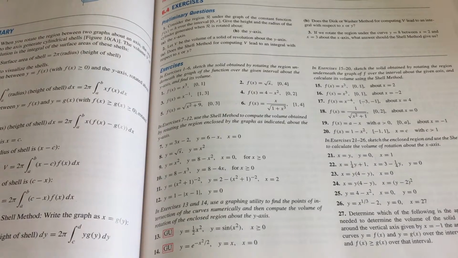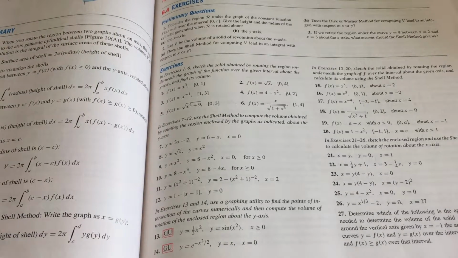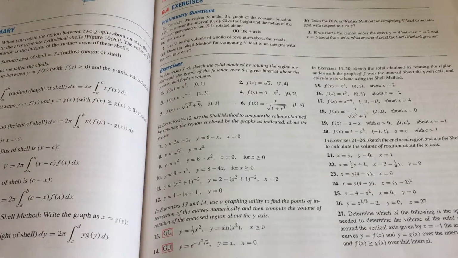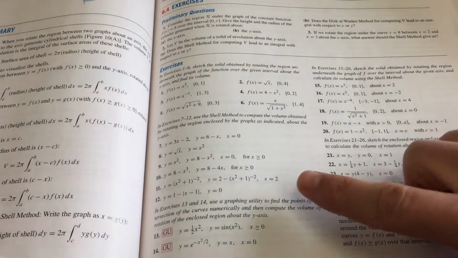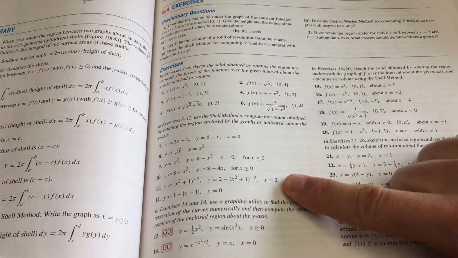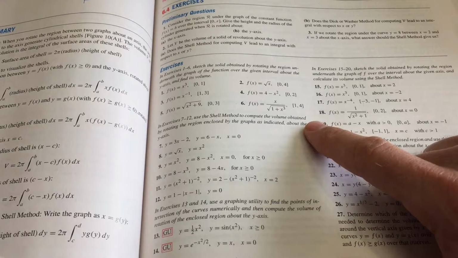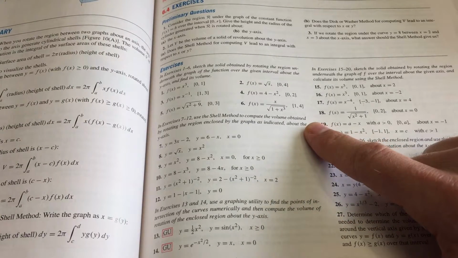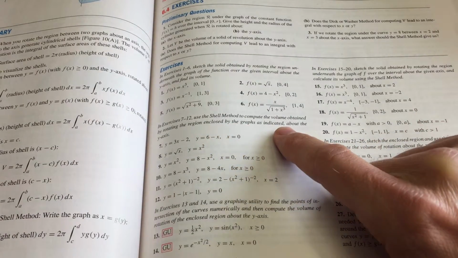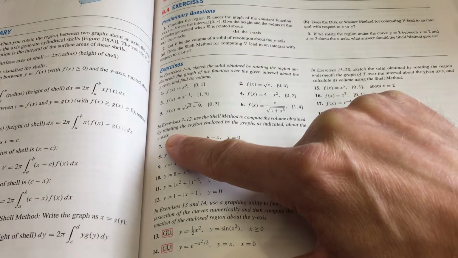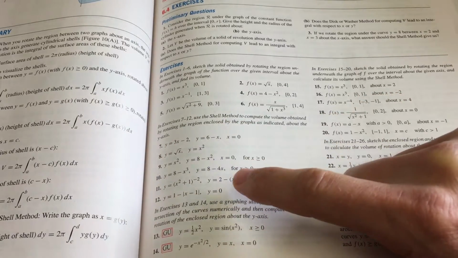Here's an integration problem using the method of cylindrical shells to find a rotational solid. It's from Rogawski's section 6.4, page 363. We're going to work on problem 11 here. Notice it says use the shell method to compute the volume obtained by rotating the region enclosed by the graphs as indicated about the y-axis. So that's going to be important, the y-axis.